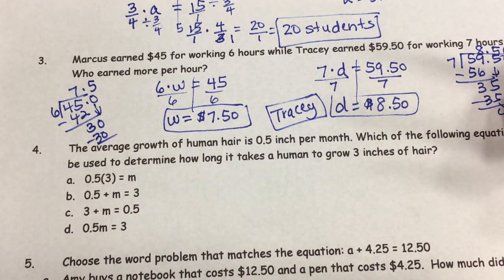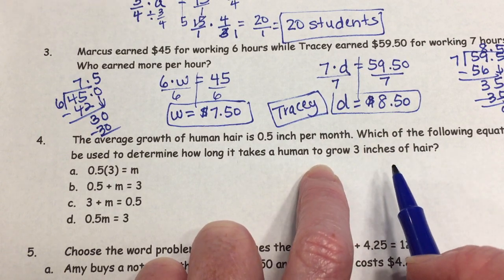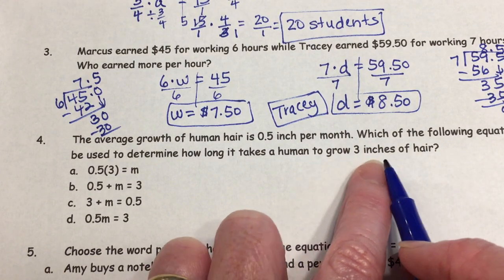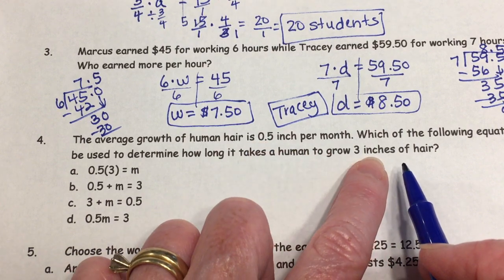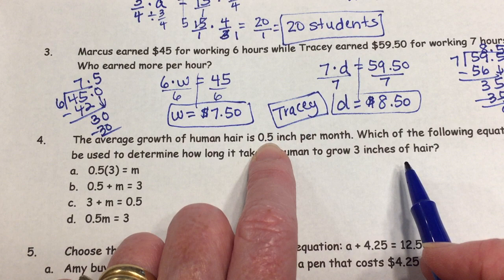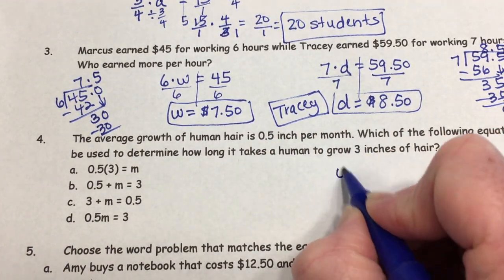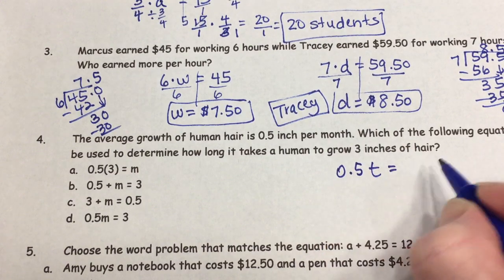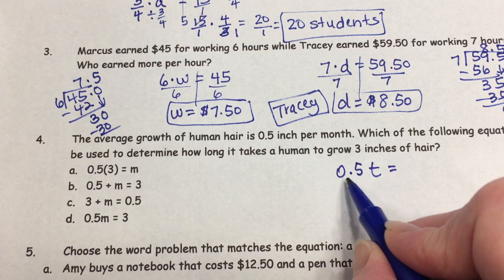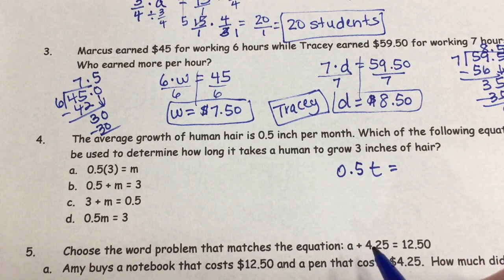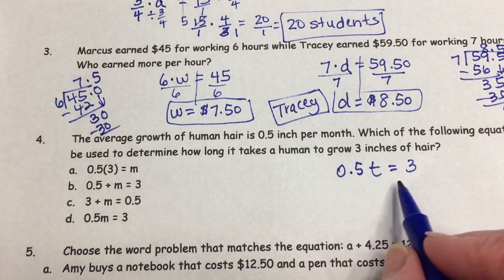So kind of work backwards. The cost is how long it takes a human to grow 3 inches of hair. You know the rate, and you know how long you want it to be. What you don't know is the time. Normally, if I was trying to figure out how much she could grow, I would say the rate times the time would give me the length of her hair. So in this case, the rate is 0.5 times however long it's supposed to grow is going to equal 3 inches.